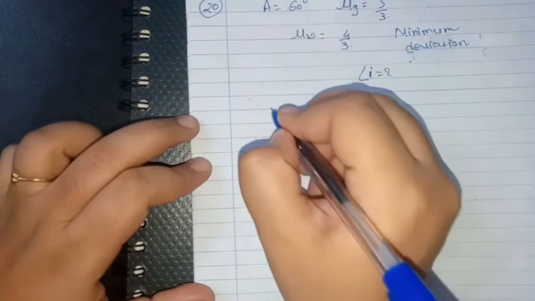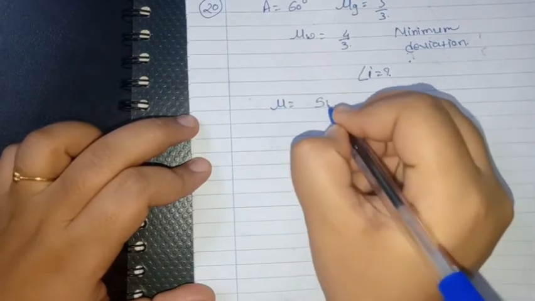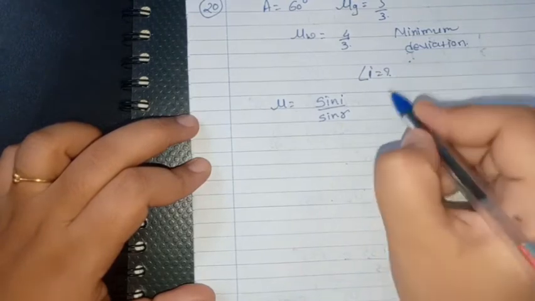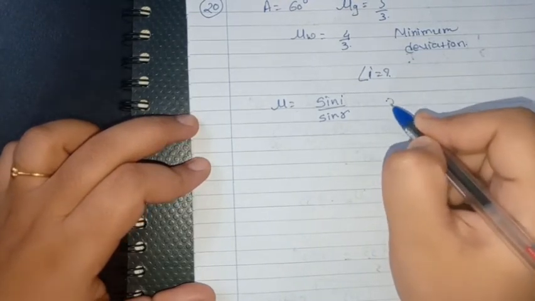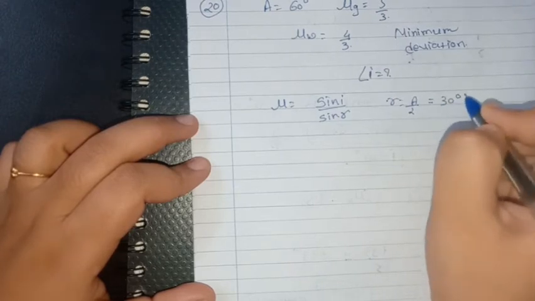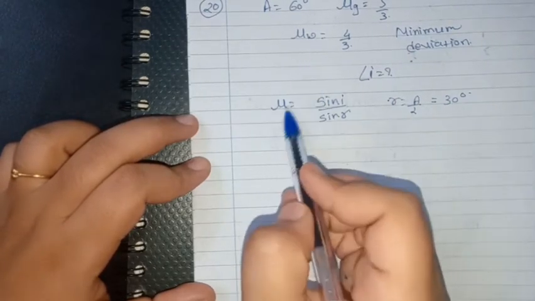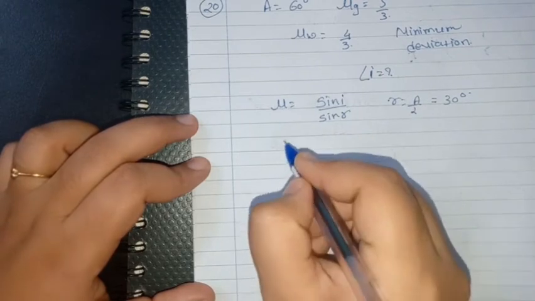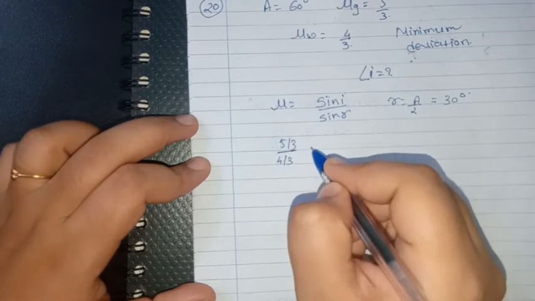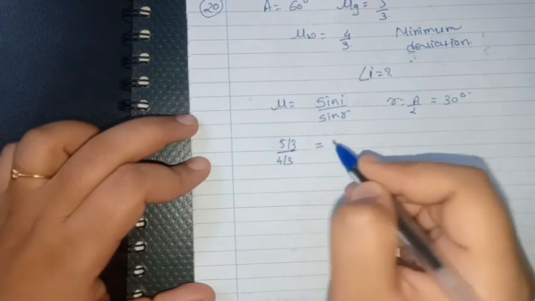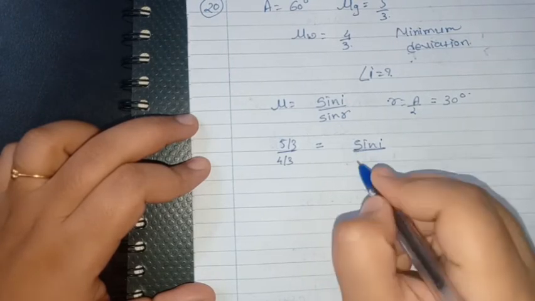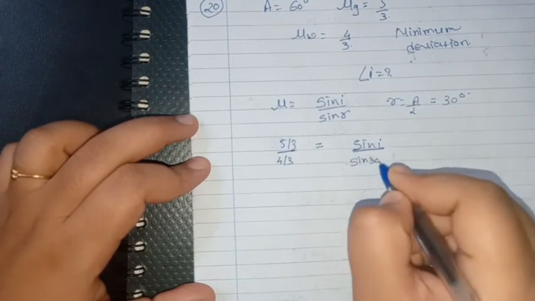Here mu is given by sine i upon sine r. For minimum deviation, r will be equal to A/2 and that is equal to 30 degree. Mu will be relative refractive index, that is 5/3 divided by 4/3, is equals to sine i upon sine of 30 degree.